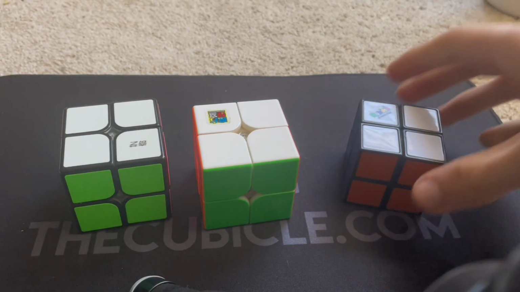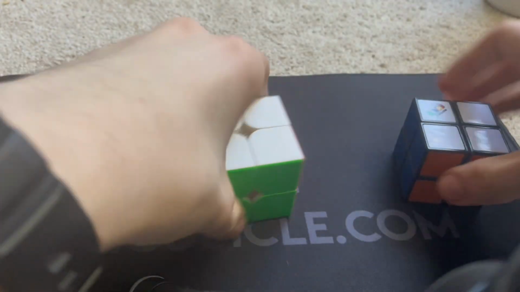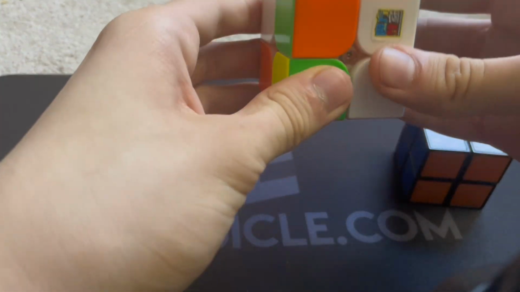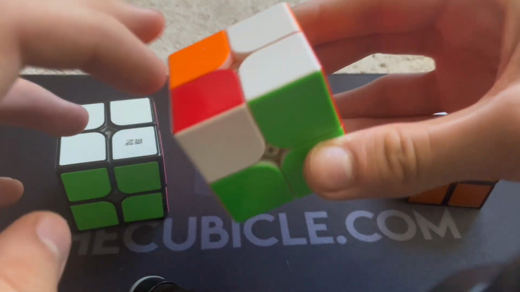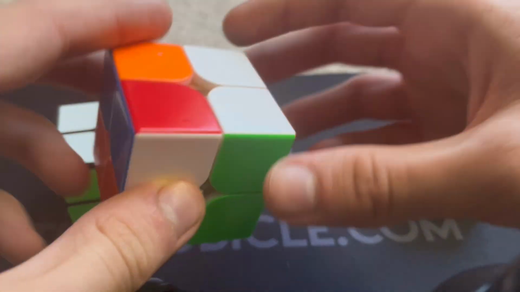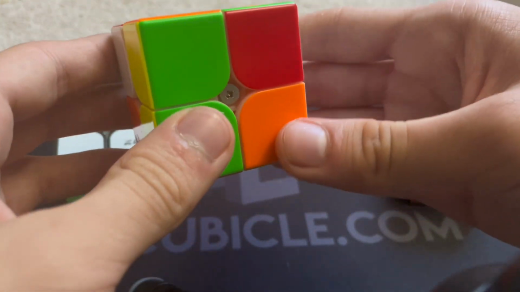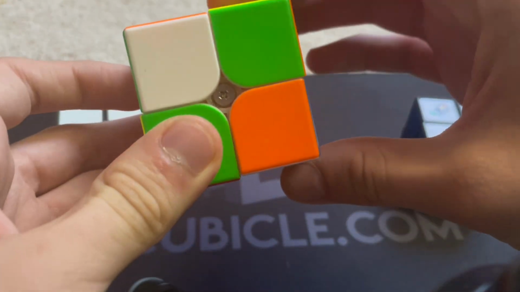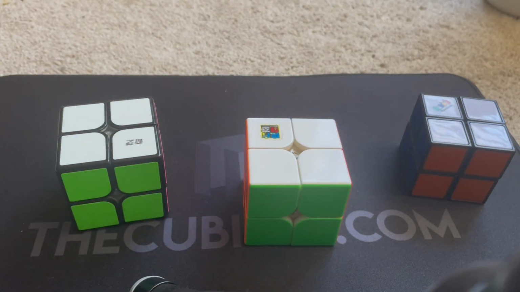And the way you recognize it for this one is that these two are opposites and these two are opposites, and that there's a block here.